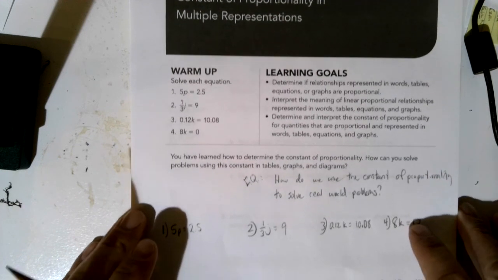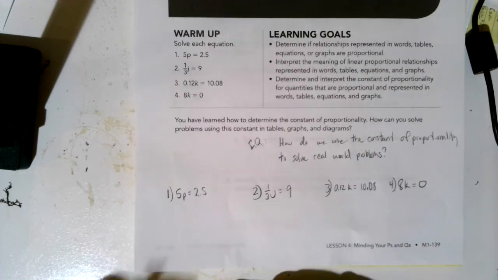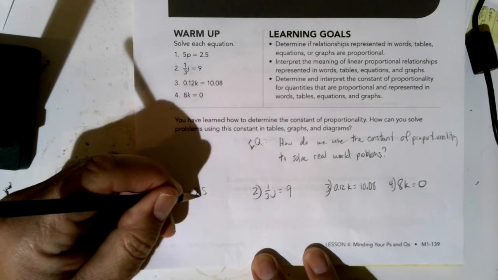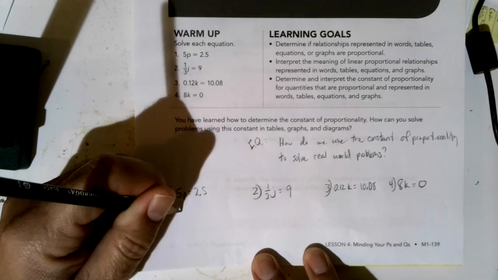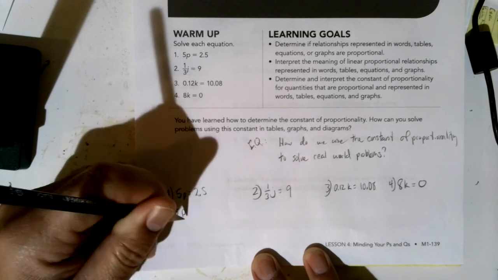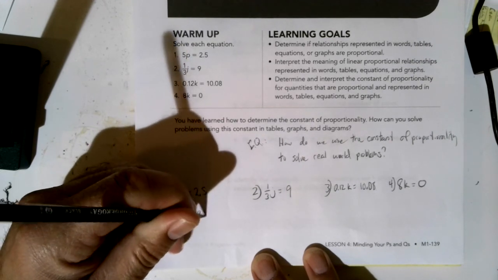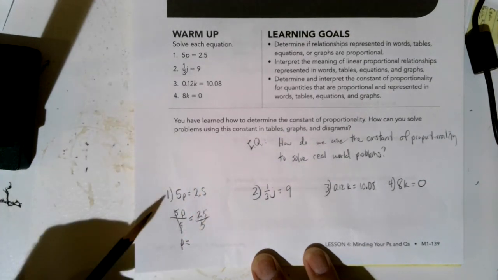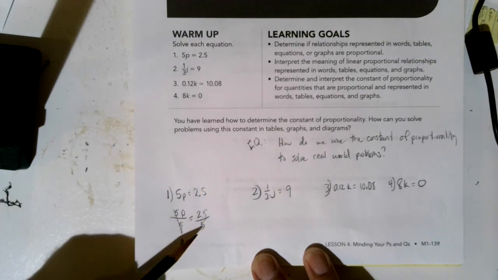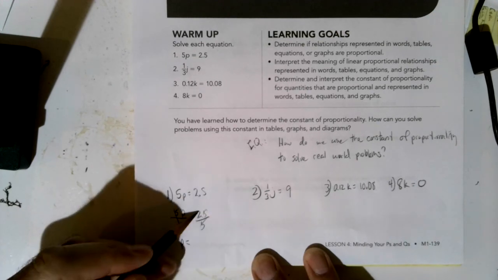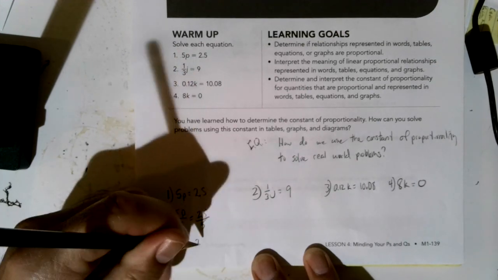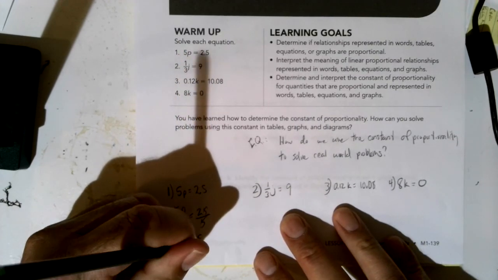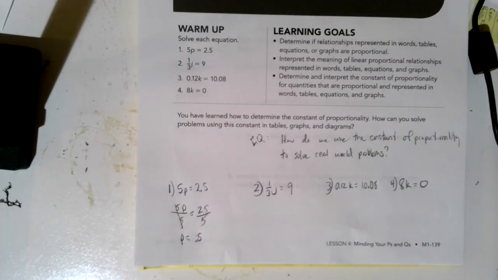Let's take a look at our warm-up problems for this unit. Let's start with the first one, 5p equals 2.5. I'm going to go ahead and divide both sides by 5. That's going to give me just p. And 2.5 is kind of like 25, and I know 25 divided by 5 is 5. So if I take 2.5 and divide it by 5, I'll just get, oops, hit the wrong digit. I'll just get 5/10. Okay, so p would equal 5/10.